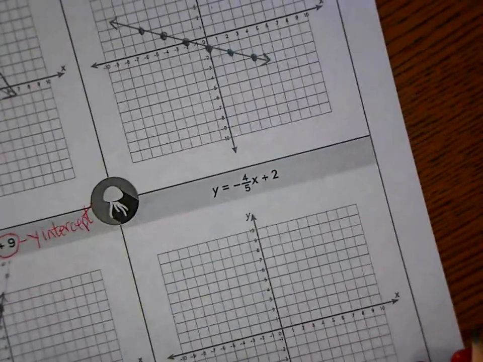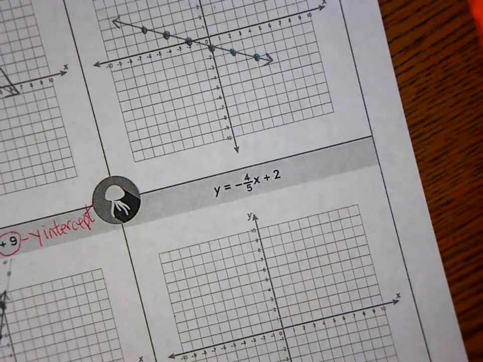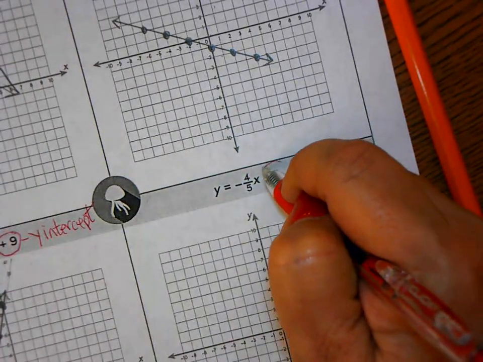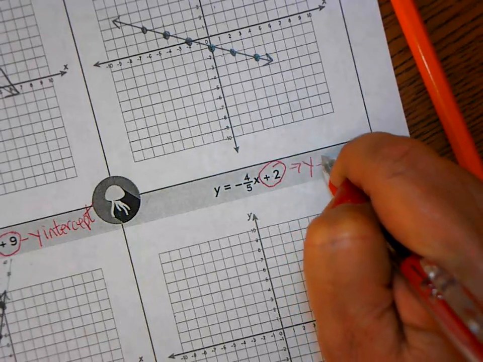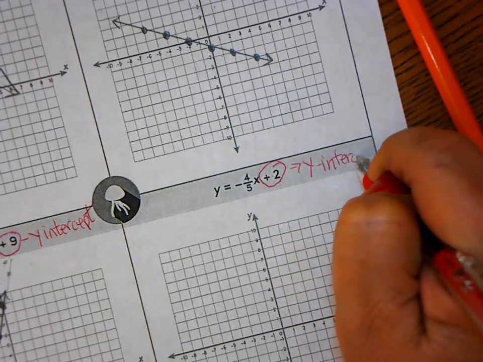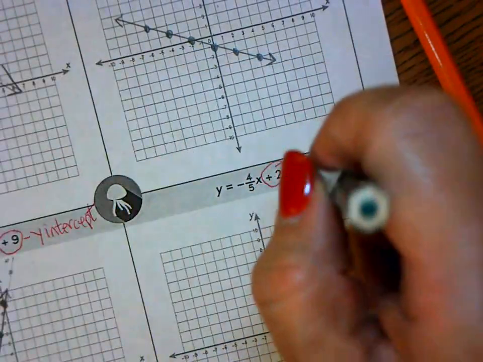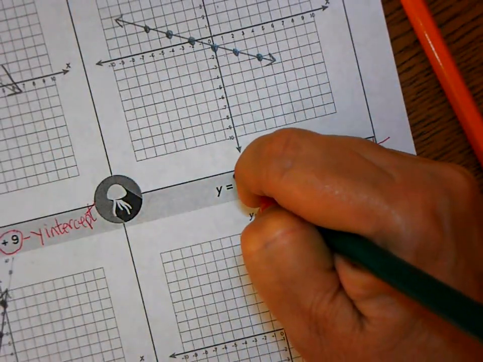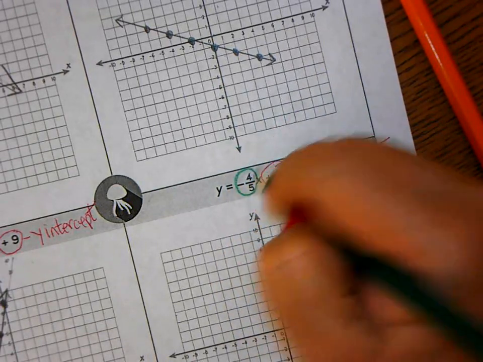And our last one for the evening is y equals negative 4 over 5x plus 2. So I'm going to circle my plus 2, mark that as being my y-intercept. I am circling just the fraction, including the negative sign. So it's negative 4 over 5.